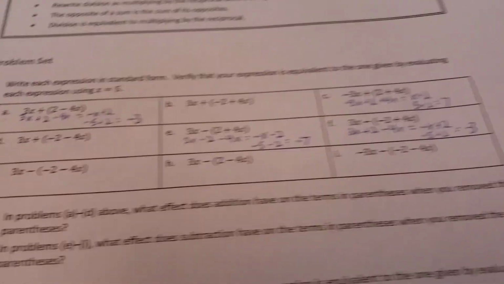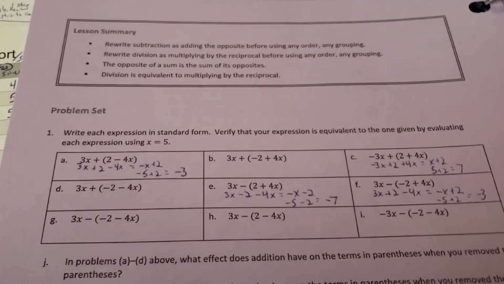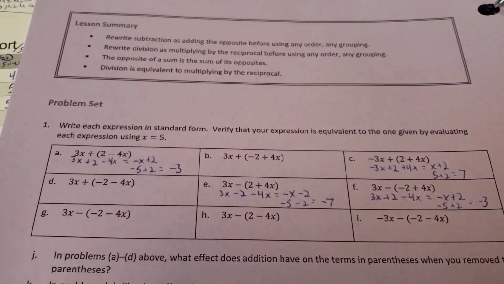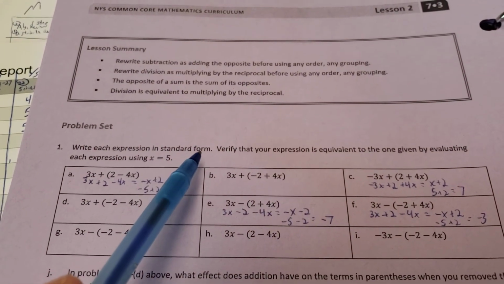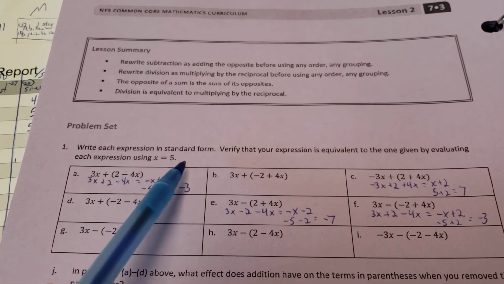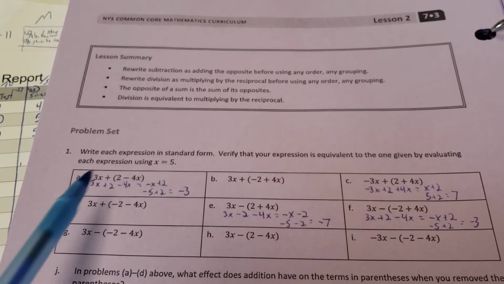All right, so now the last examples of the day I want to point out is how to work with some of these, get them collected into standard form, so collect like terms, get them in standard form, and then solve using a given value. For this top group, they want us to use x equals 5.